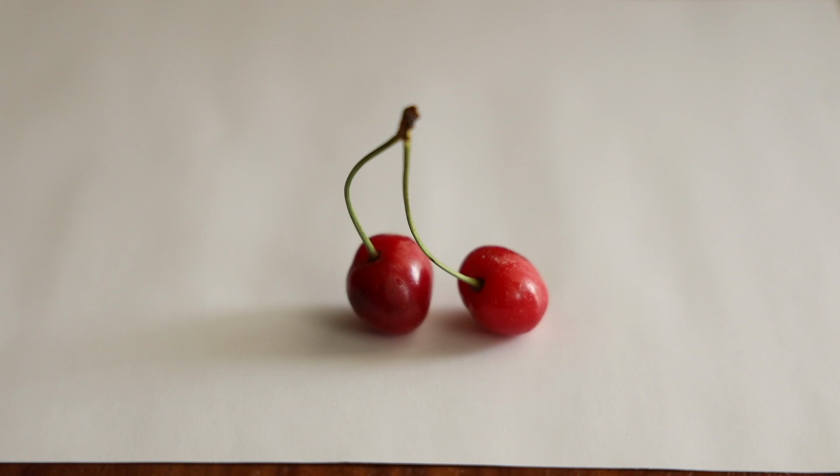Now as you can clearly notice, the darkest area of shadow on the cherry, which is this, is called the cast shadow, which is the darkest area of the shadow on any subject.